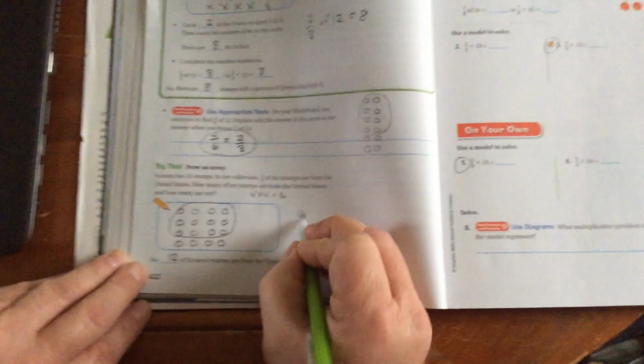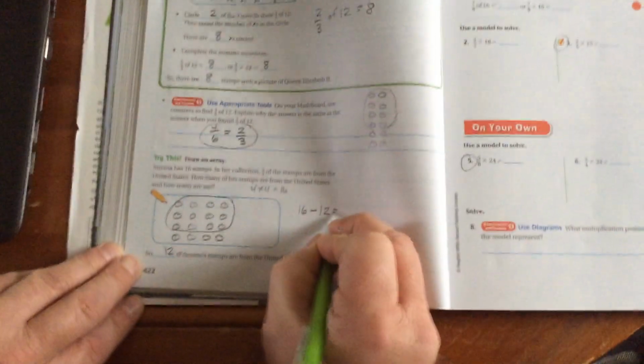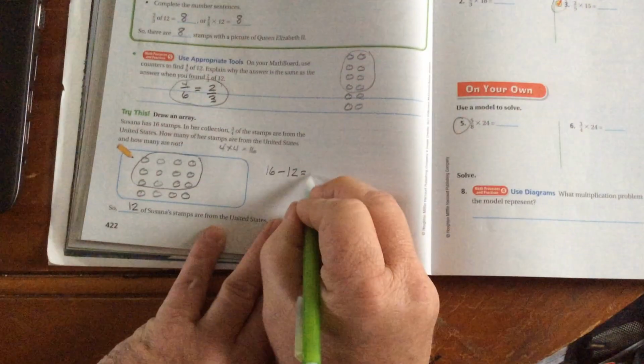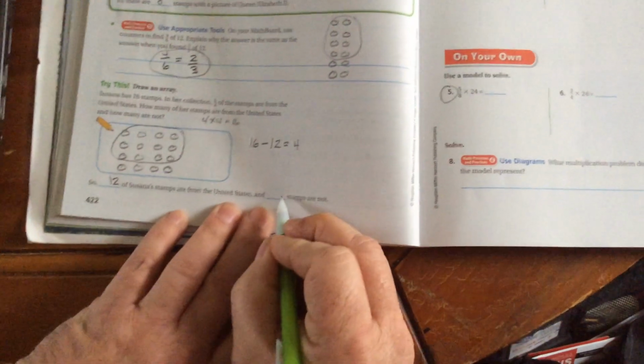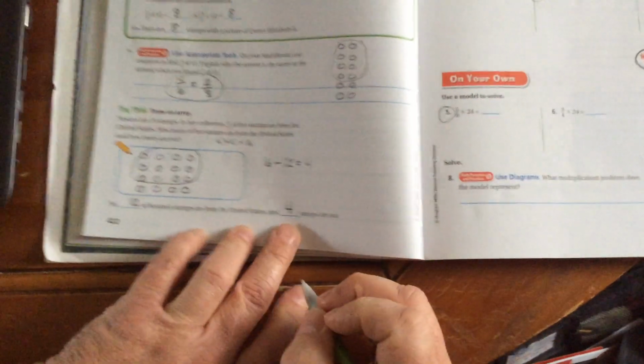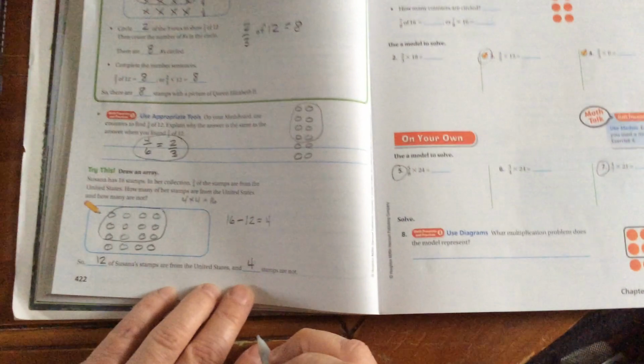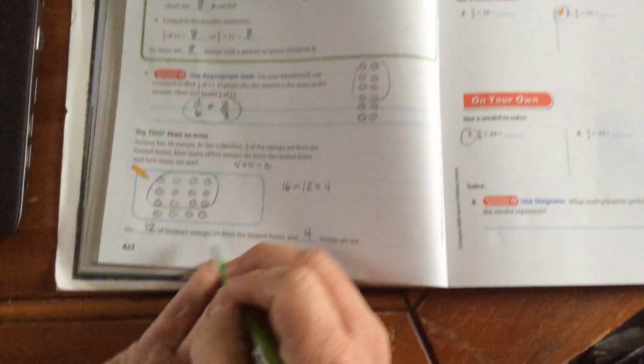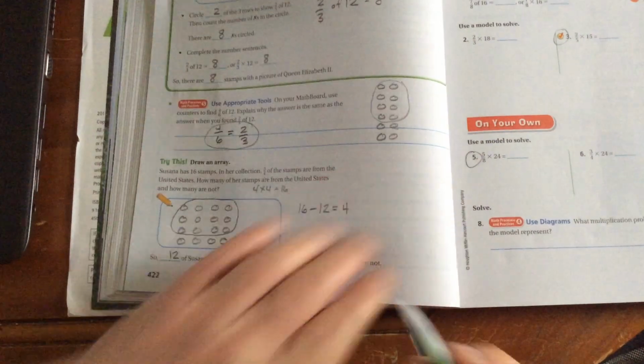And if there are 16 total stamps, 12 from the United States, the difference would give us how many stamps are not. So 4 stamps are not from the United States. So 3/4 of 16 is 12.